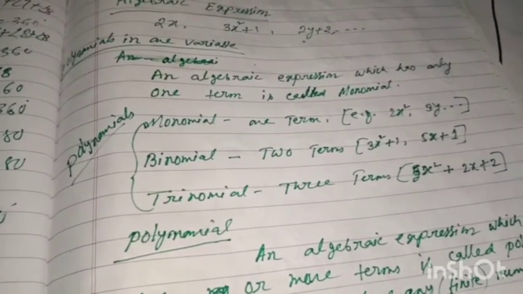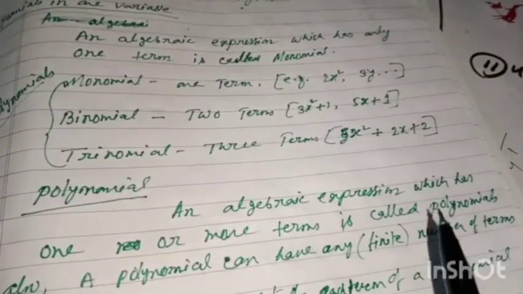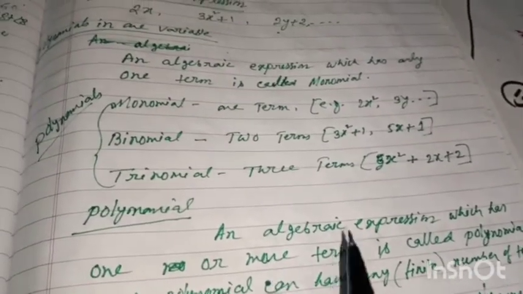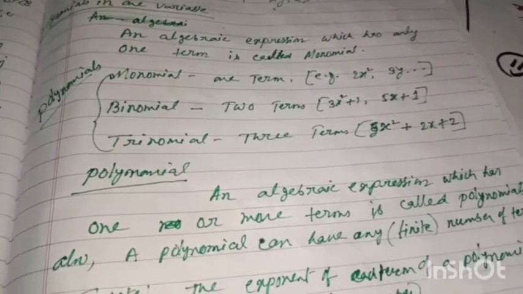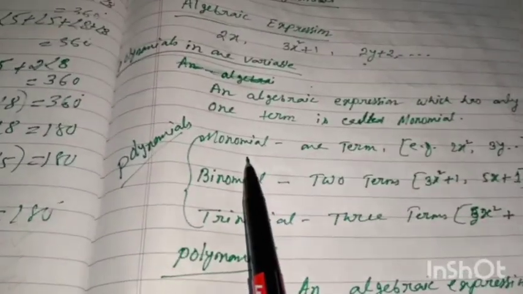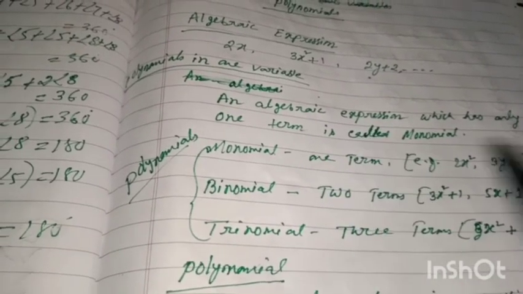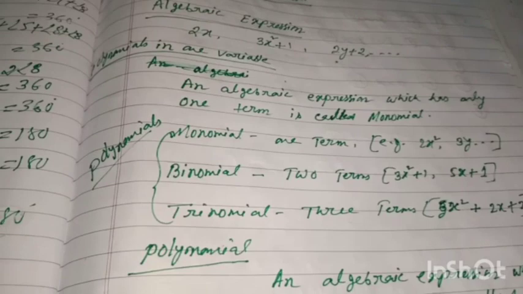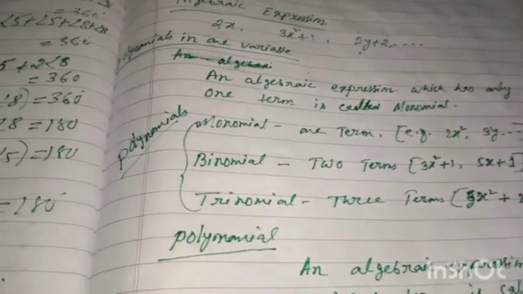Now polynomial. Polynomial means what? See, polynomial means an algebraic expression which has one or more terms. Try to understand. Don't get confused. Okay, an algebraic expression which has one or more terms. Means a monomial, that algebraic expression has one term, that is also a polynomial. 2 terms, that is also a polynomial. 3 terms, that is also a polynomial, means 1 or more.